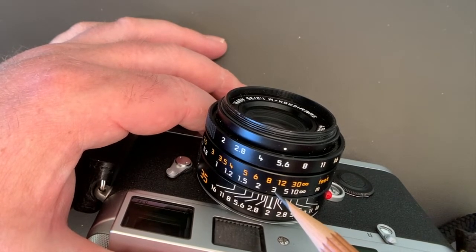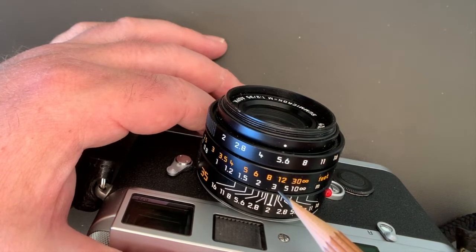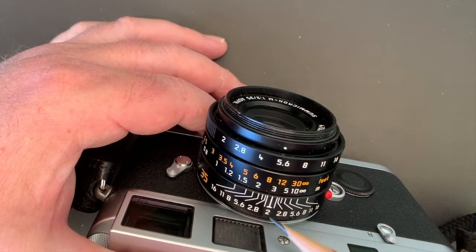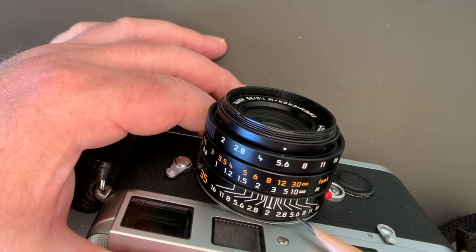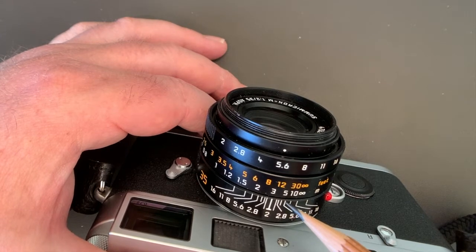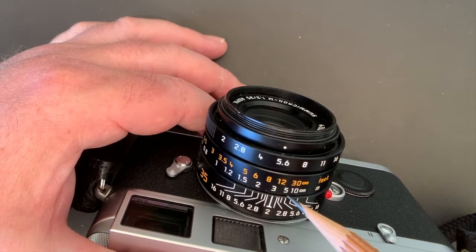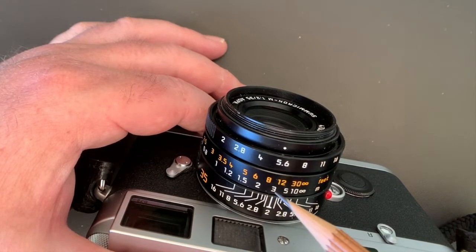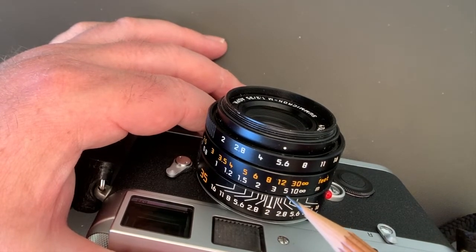But what's going to be in focus behind our model? Beyond our model, the person we're photographing. Again, we're at 5.6. We're going to look for 5.6 down here. There we go. And there's the corresponding line, which takes us to 5 meters. So 3 to 5, this difference of 2 meters. So we know that 2 meters beyond, anything behind our model up to 2 meters is also going to be in focus.